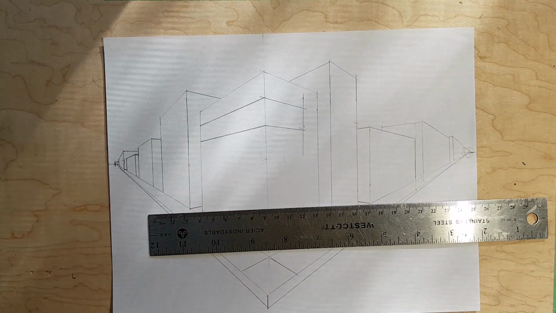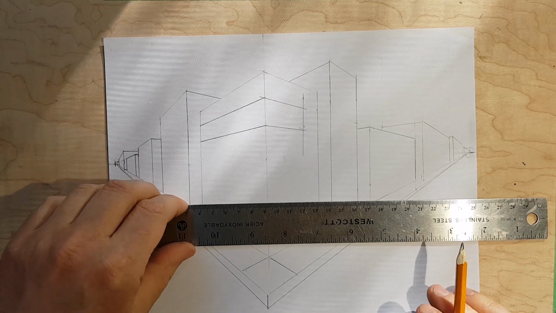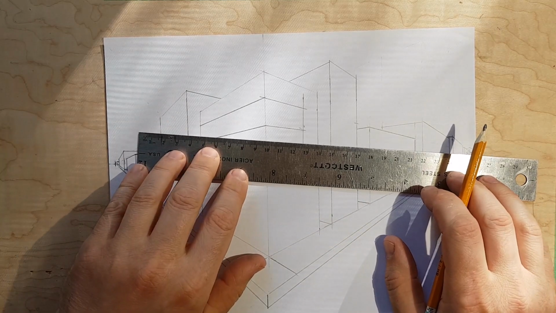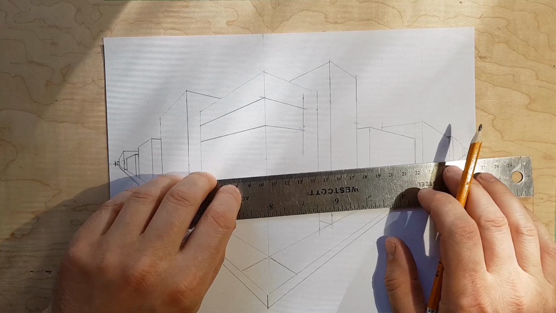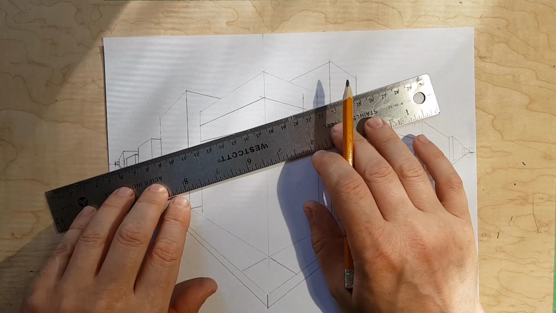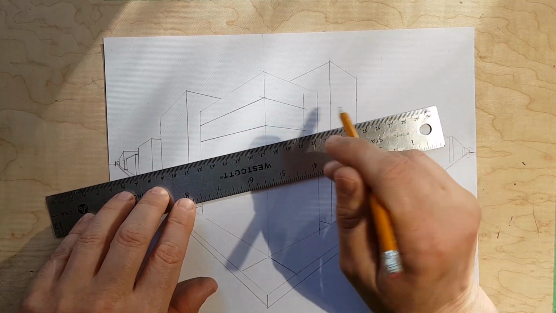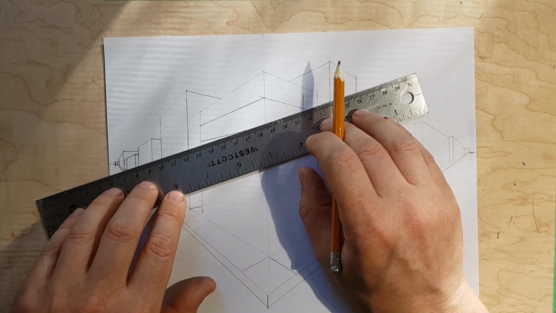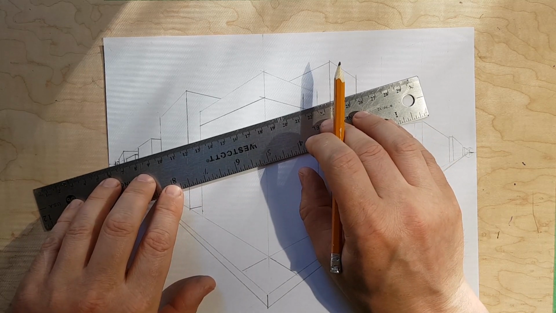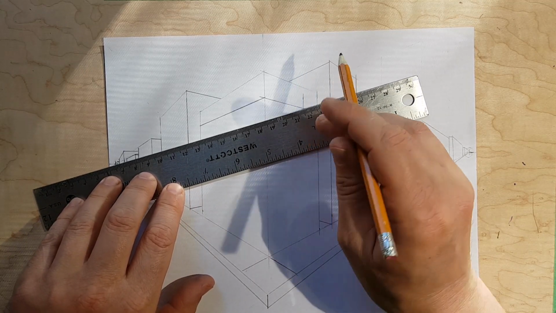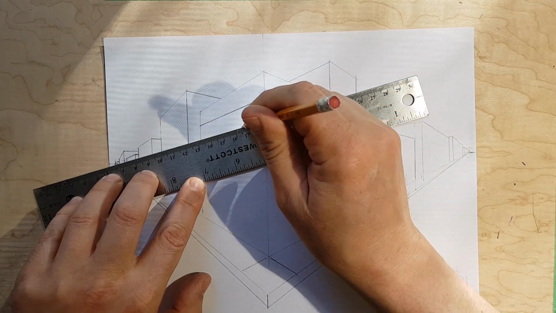Now you have this crazy thing going on, and you're not sure where it's going to go. But now you start using your vanishing point. So from this point and that point, you're going to want to use this. Let's see if that works. So let's bring that through.